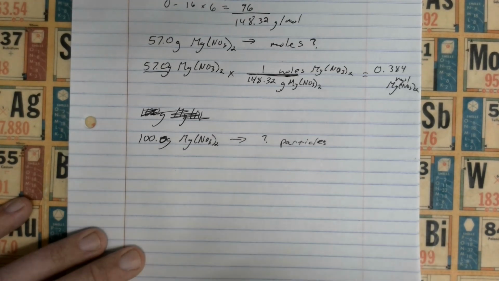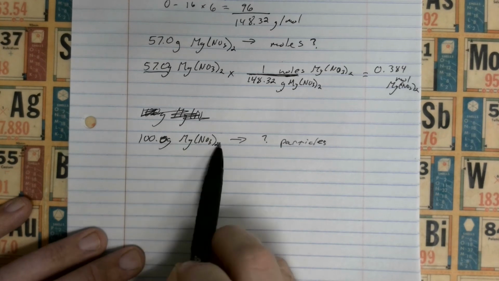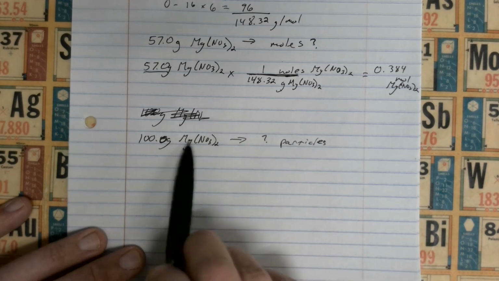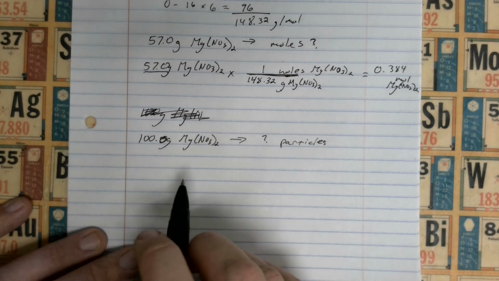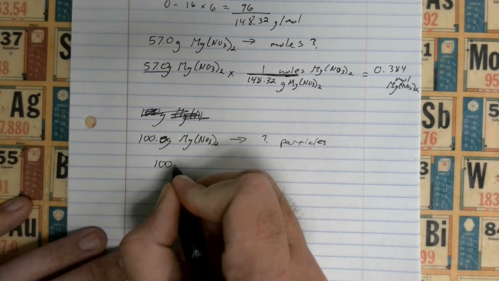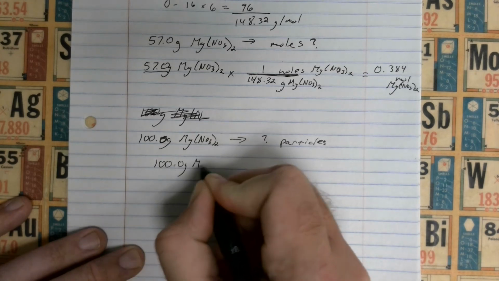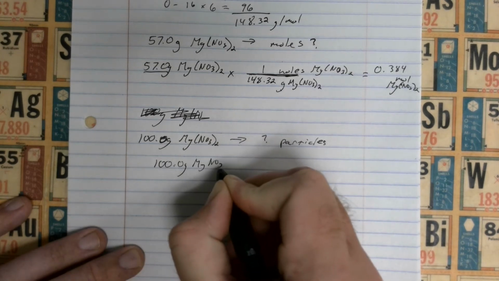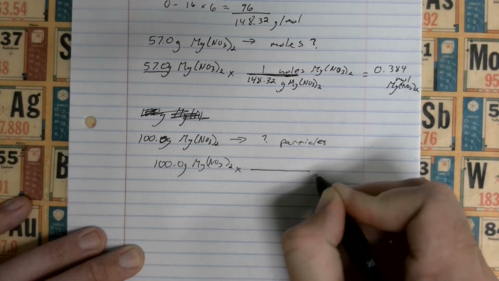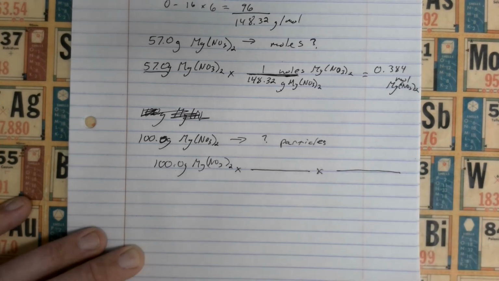I have to turn these grams into moles, and then turn the moles into particles, because there's no direct conversion between grams and particles. So here's how you would do it. 100 grams. Always start with what's given, remember? Always, always, always start with your given number. And I know this is two steps because I have to go through moles.